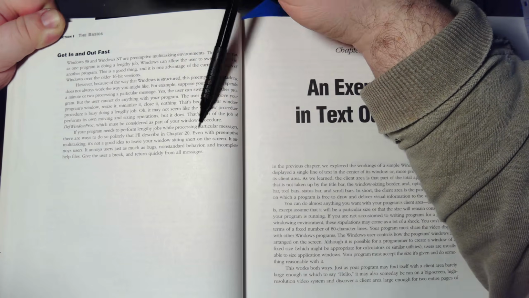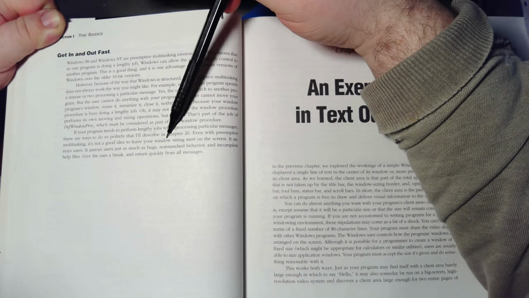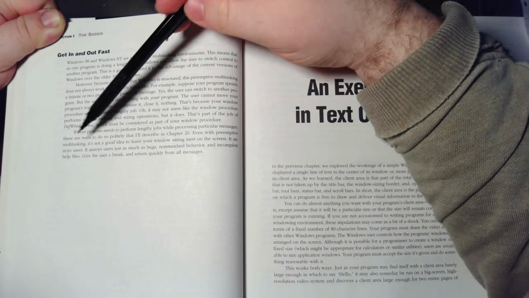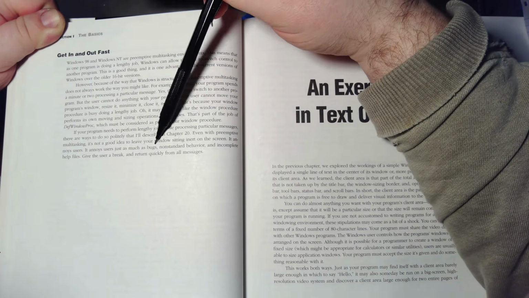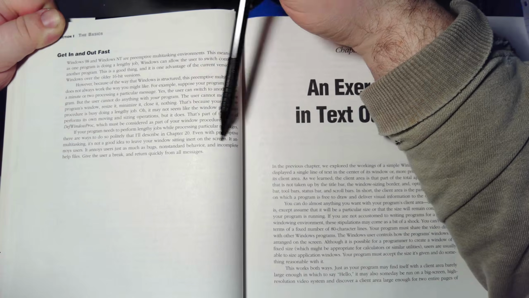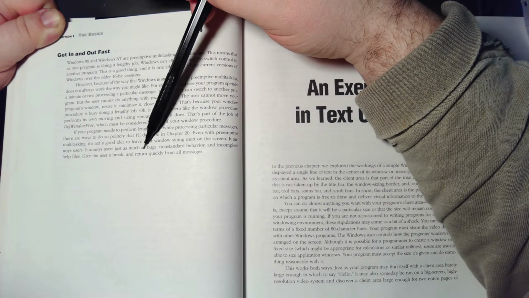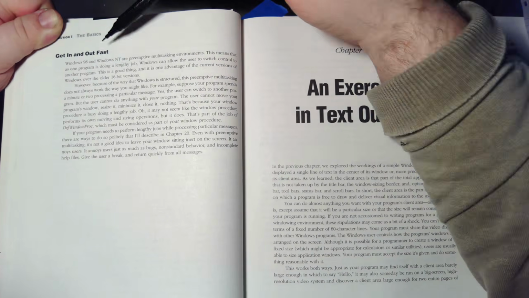Even with preemptive multitasking, it's not a good idea to leave your window sitting inert on the screen. It annoys users just as much as bugs, non-standard behavior, and incomplete help files. Give the user a break and return quickly from all messages. That's the get in, get out fast thing.